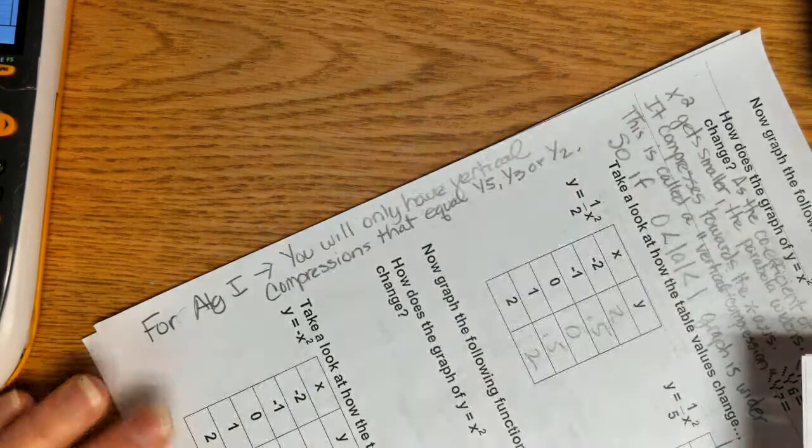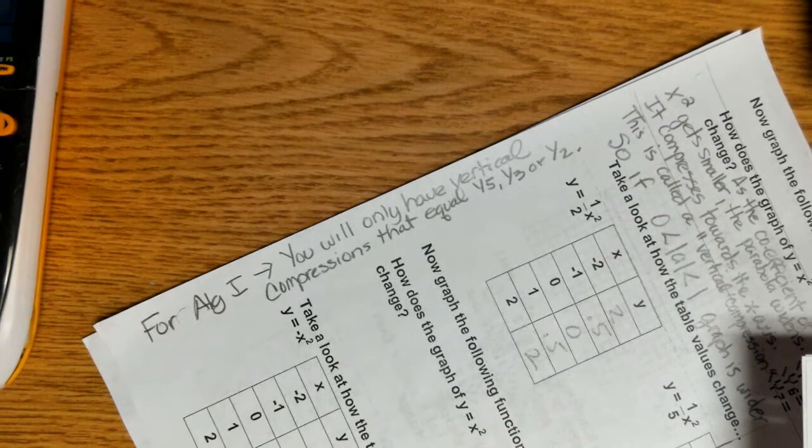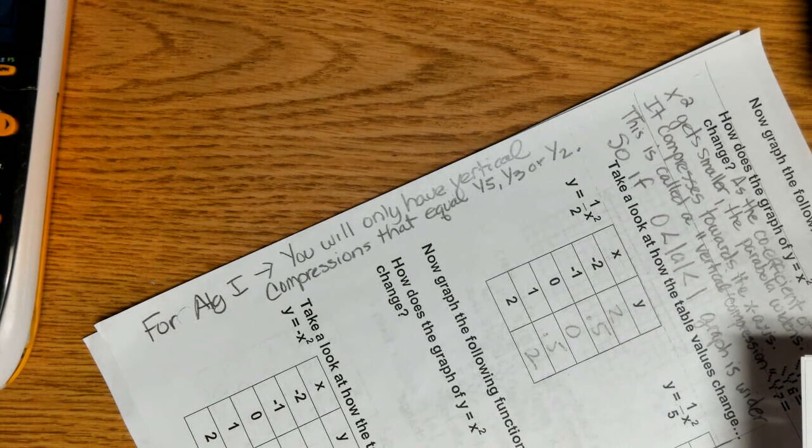I've never seen them be anything different than those 3 values. Okay? In other words, they're not going to give you 5/8 or something crazy. Okay?